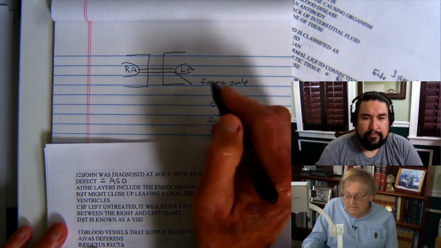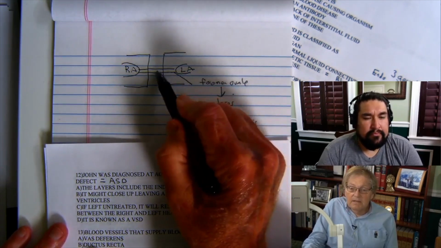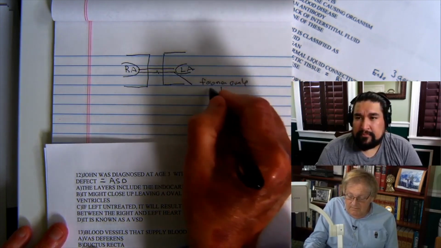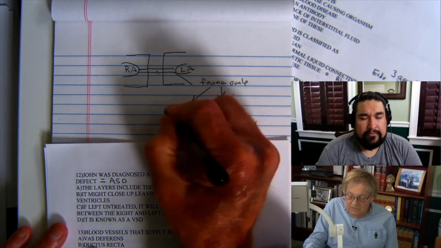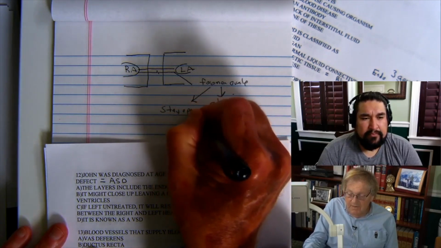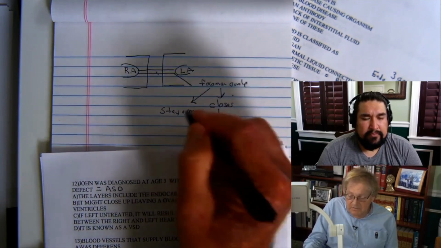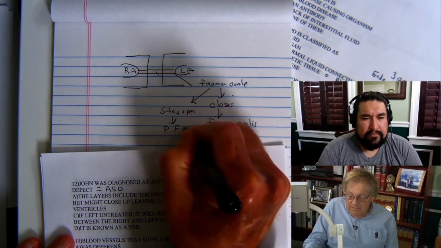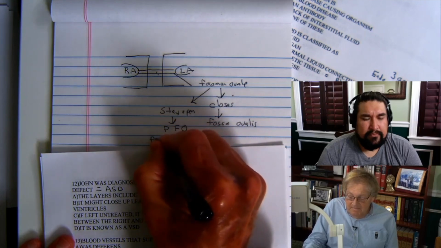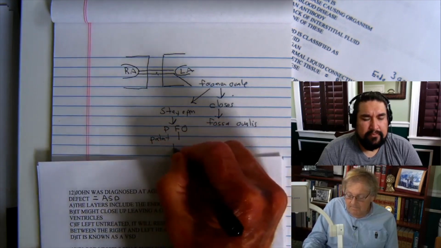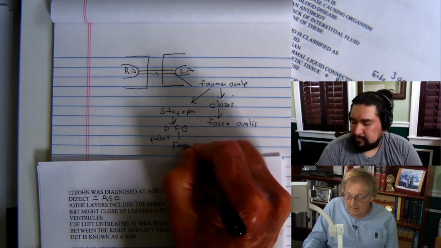This totally is gone, okay? And if it stays open, then therefore, if the foramen ovale stays open after 3 to 6 weeks, or whatever time frame that we set, that would be called a PFO. And a PFO is a patent foramen ovale.